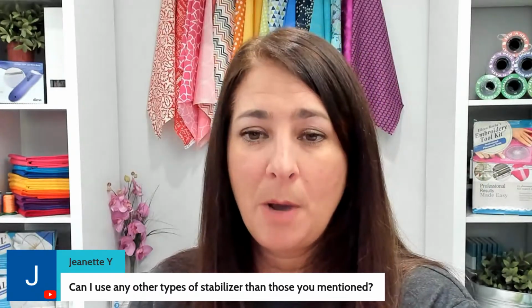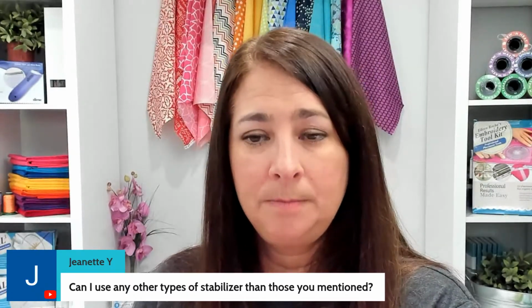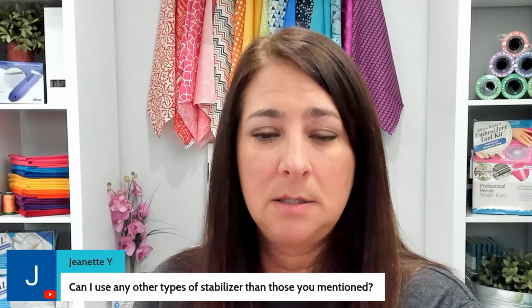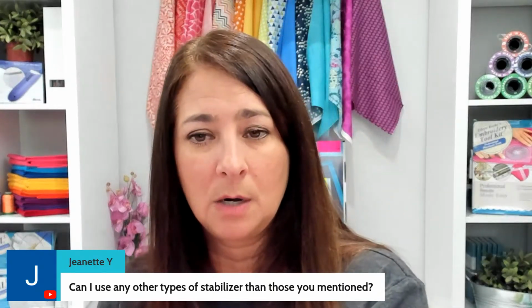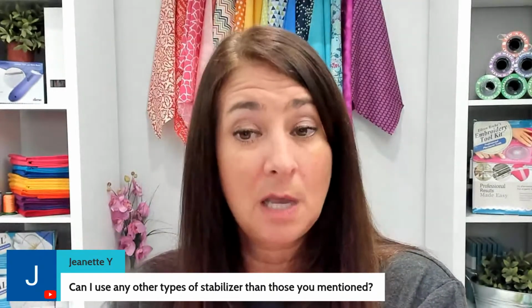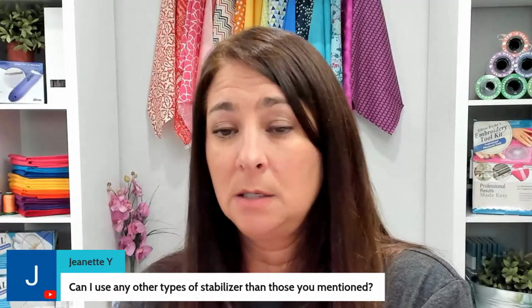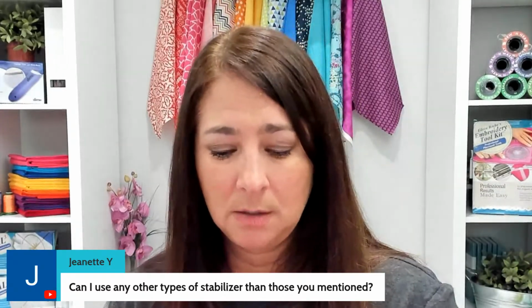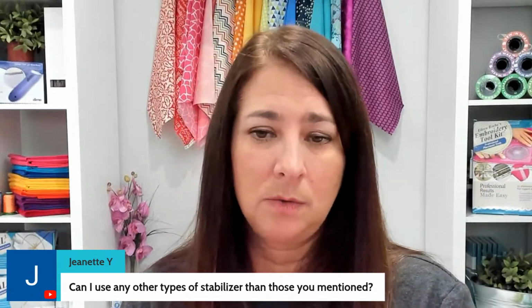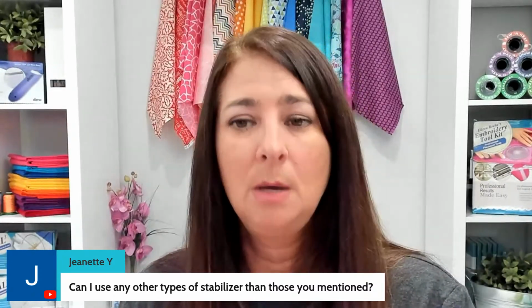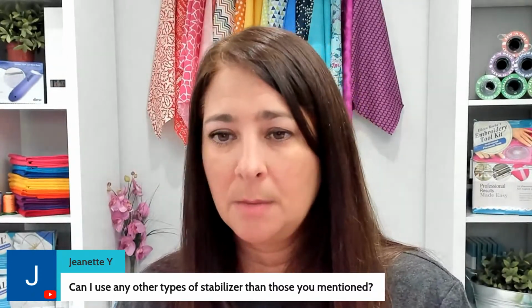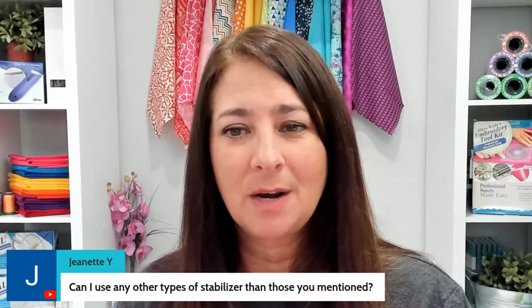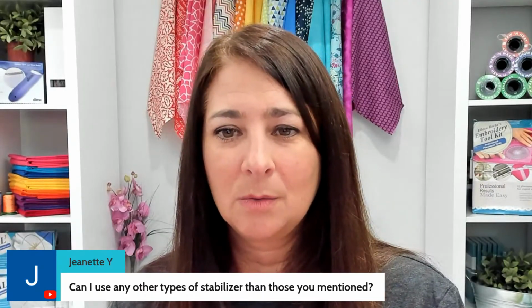I know from OESD, a woven cutaway stabilizer feels like muslin almost, with the fusible side, so that might work. But yeah, you could use other things. I just use the no show or the poly mesh because it's very lightweight, doesn't add a lot of bulk, and I can get it with a fusible so that I can bond it. So another really good question.